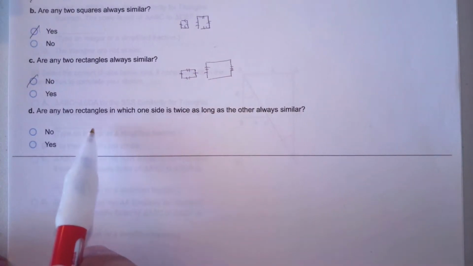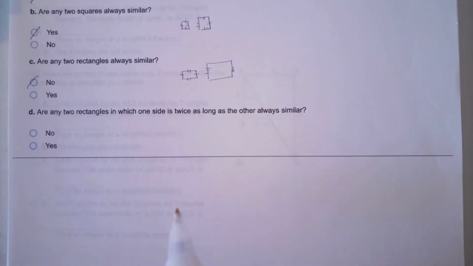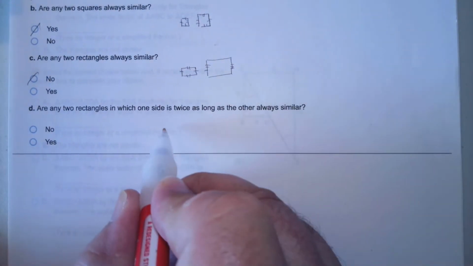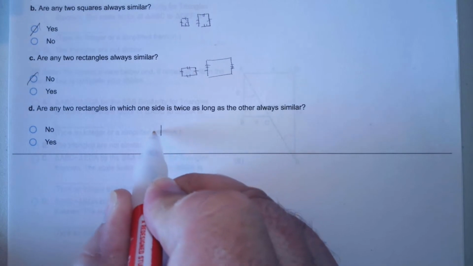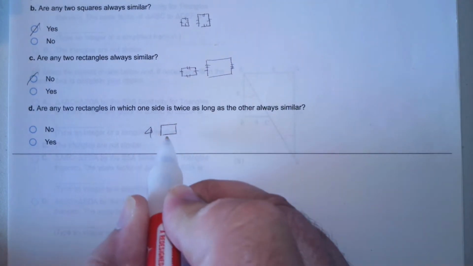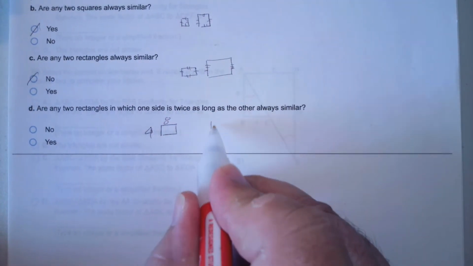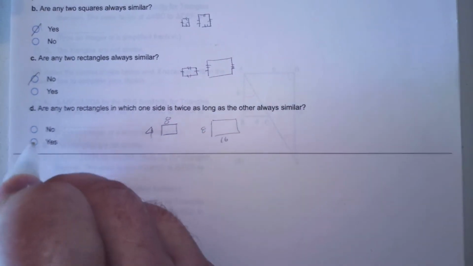Are any two rectangles in which one side is twice as long as the other always similar? Here we have a relationship, a proportionality. Let's say one side is 4, and this one has to be twice as long, so it's 8. That has to be the same as if this one's 8, this one's 16. So yes, those are going to be similar.